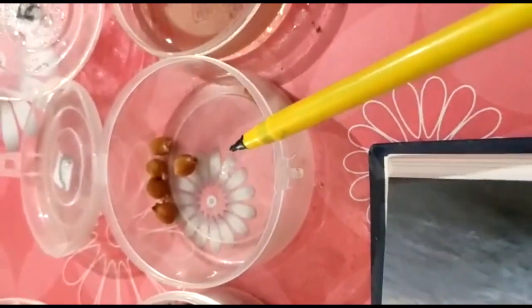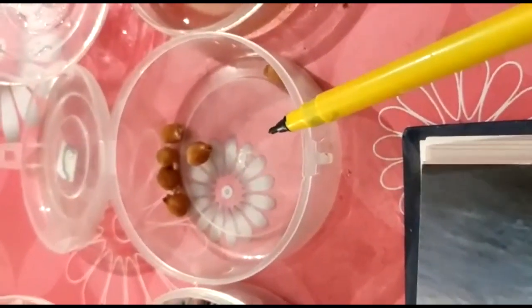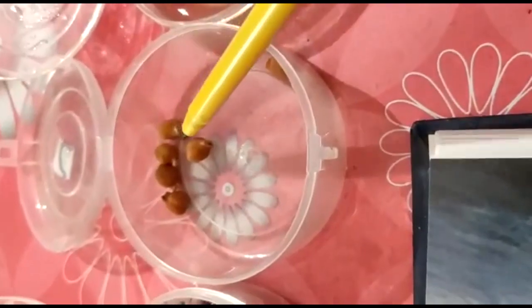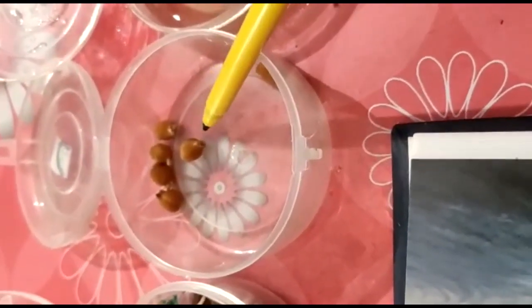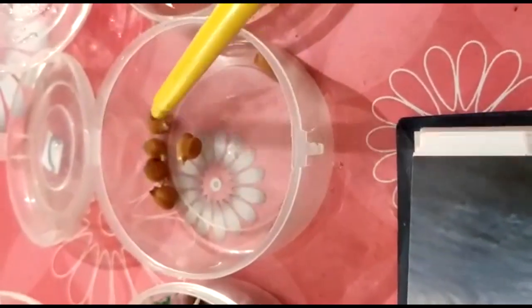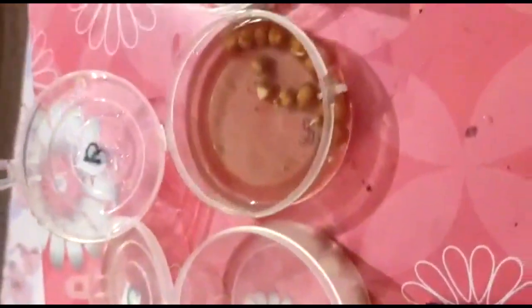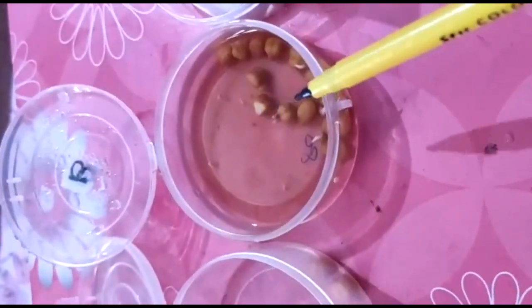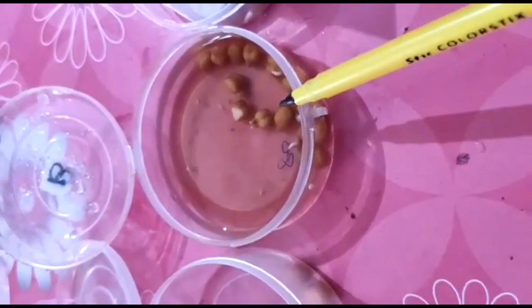Now B. What are you watching? Simple red grams are kept in the jar without water. It is plain, only soaked red grams are kept in this B jar. Now in C jar, what are you watching?